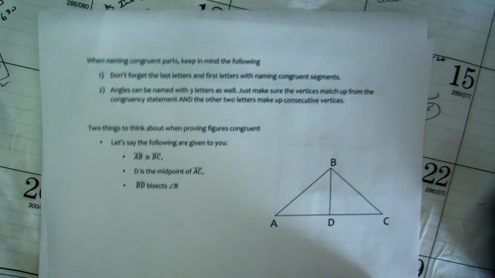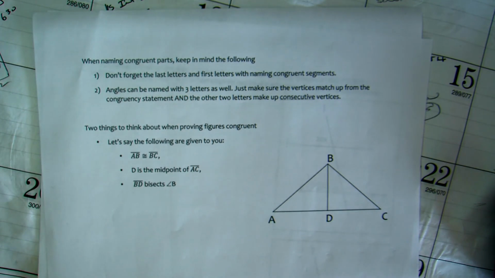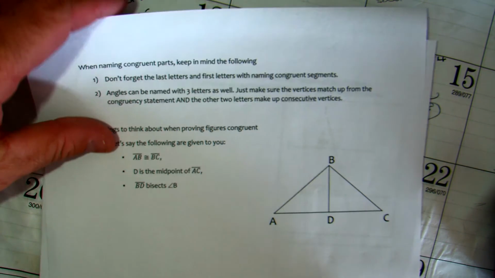Now, when naming congruent parts, keep in mind the following. Number one, don't forget the last letters and first letters when naming congruent segments. The number of congruent parts is always equal to the number of letters. Angles can be named with 3 letters as well. Just make sure the vertices match up from the congruency statement and the other 2 letters make up consecutive vertices.